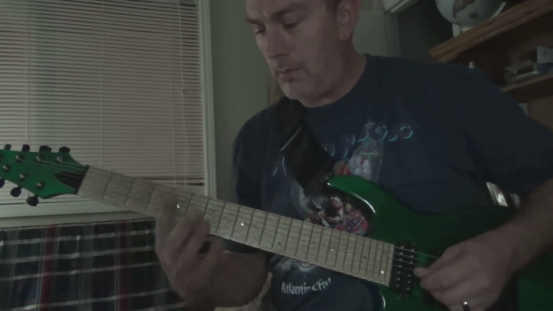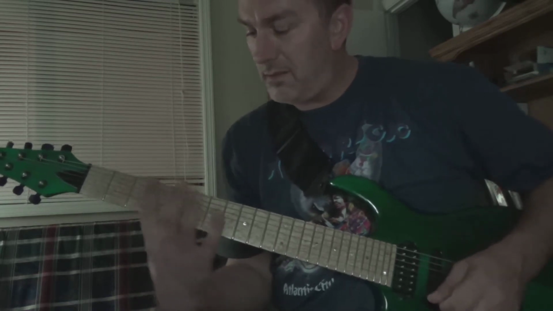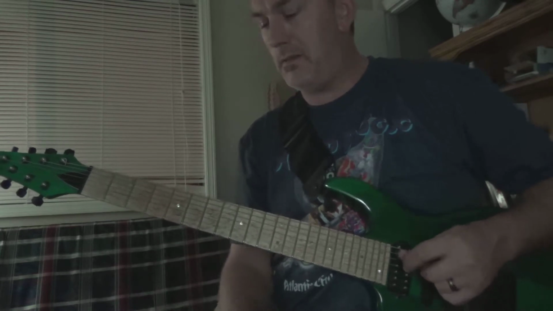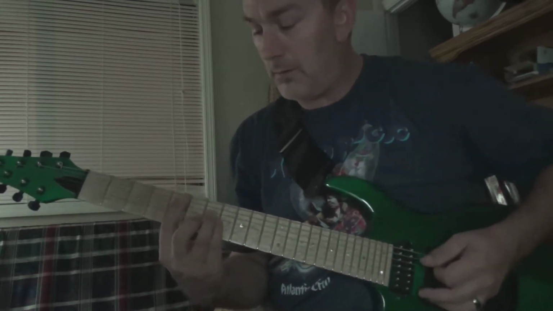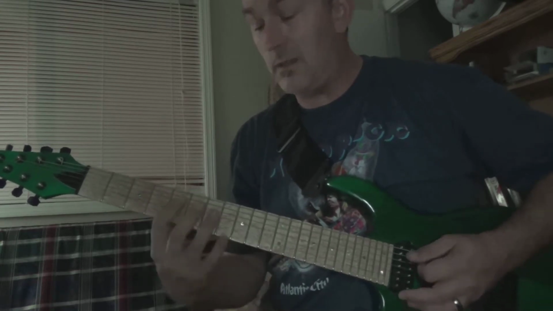Right there I played a Mixolydian. So in that one I'm doing the same scale pattern, but I've moved it up a whole step. So now I'm in an A Mixolydian. So the chord progression for that would be, of course, A to G to D.